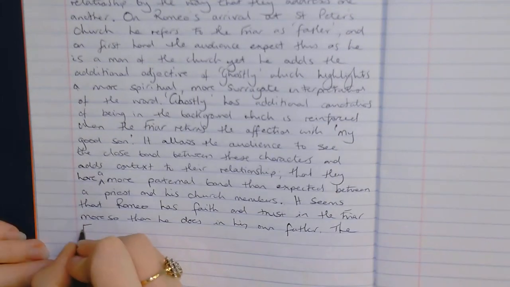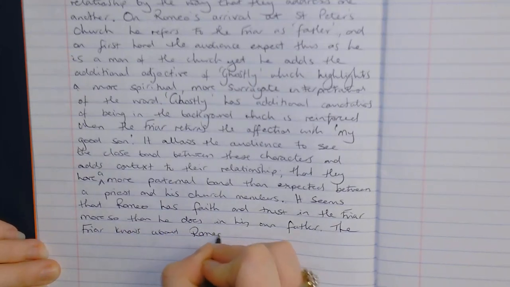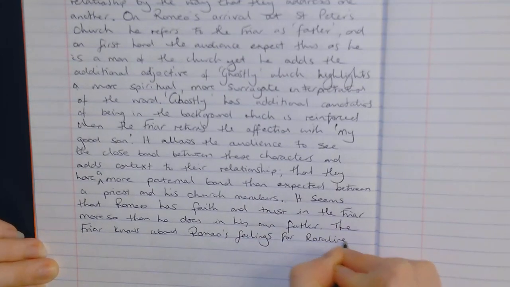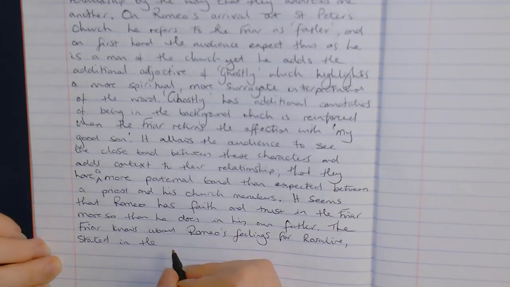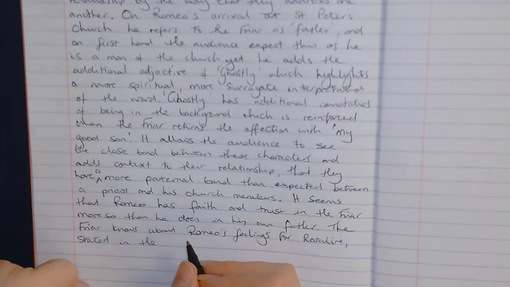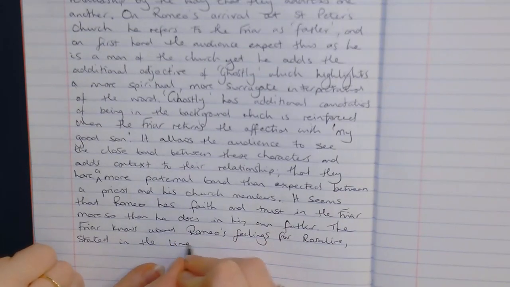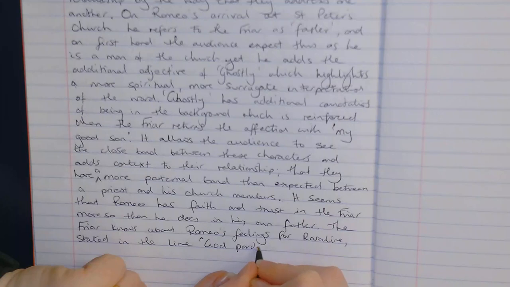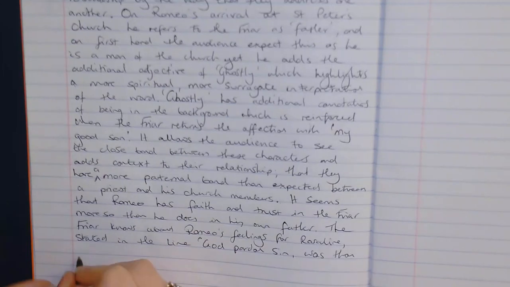The friar knows about Romeo's feelings for Rosaline, stated in the... what's the line where he says about Rosaline? God pardon sin, was thou with Rosaline.